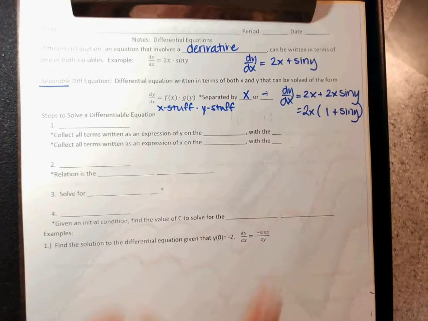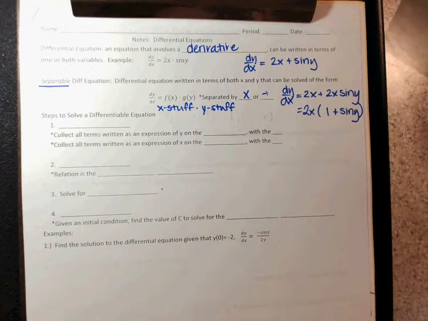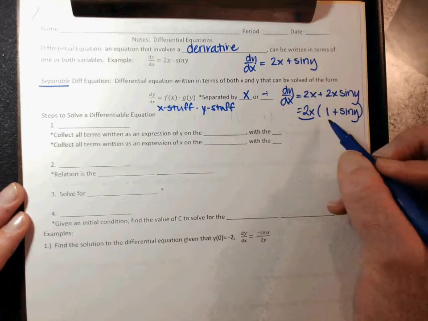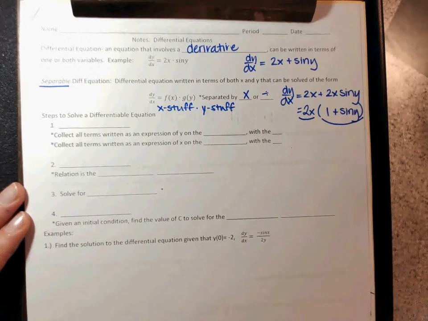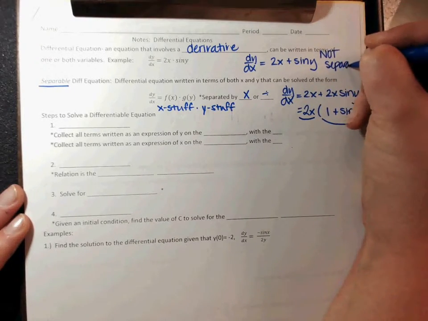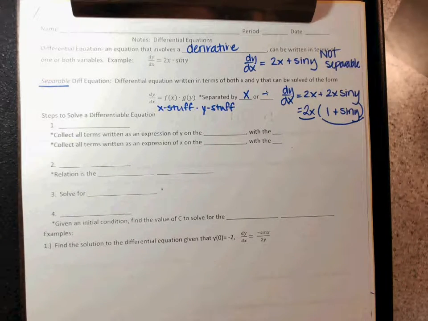Does it have to be the same one, or can it be like 2x, like 3x? As long as you could take the x out, that would be fine. So notice that the difference is that this one I was able to fix into x stuff times y stuff. If you can do that, it's considered separable. This one is not separable, because although the terms are separate, they're added together and there's no way for me to rewrite it so that they could be multiplied.